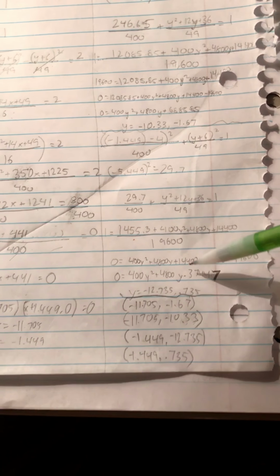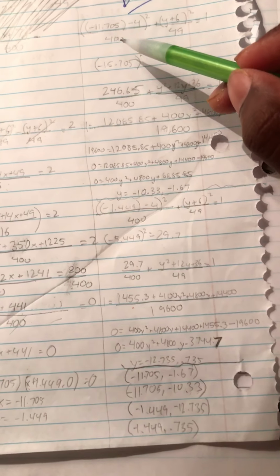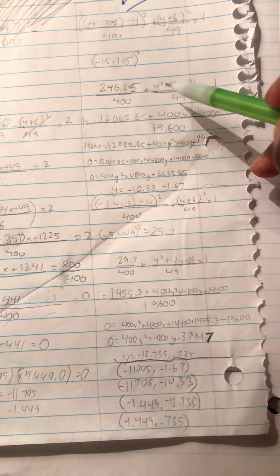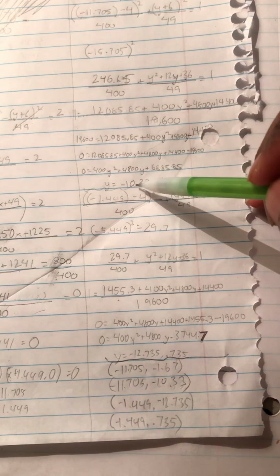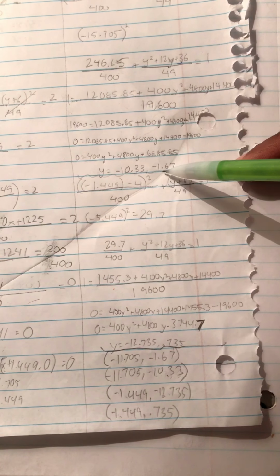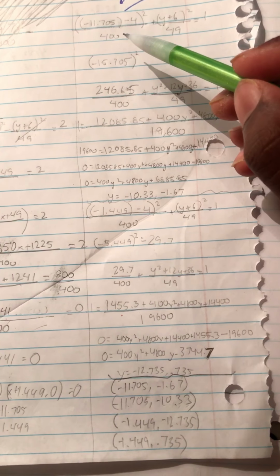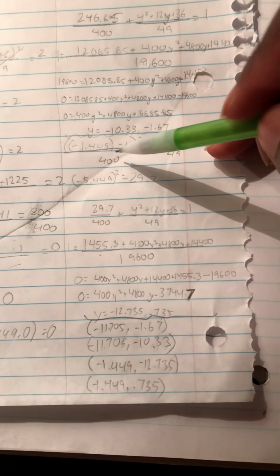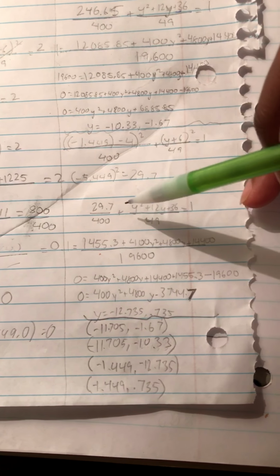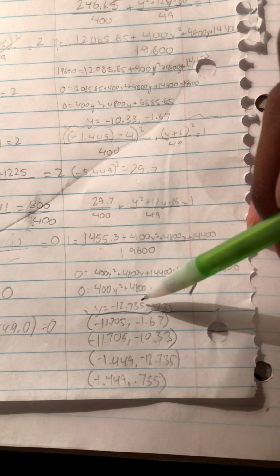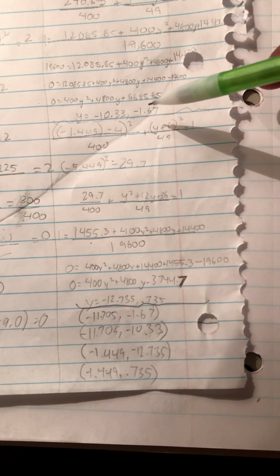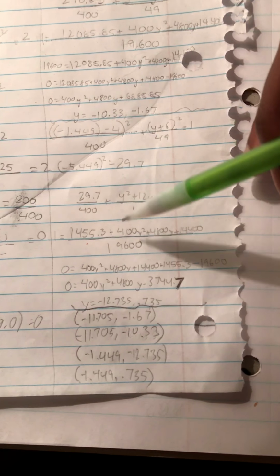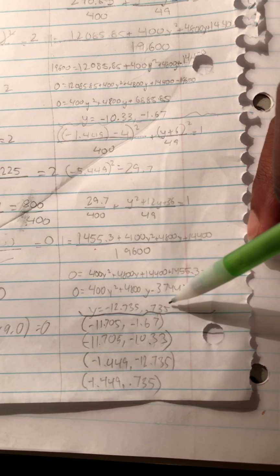So our final intersection points would be negative 11.705, comma, negative 10.33; negative 11.705, comma, negative 1.67; negative 1.449, comma, negative 12.735; and finally, negative 1.449, comma, 0.735.